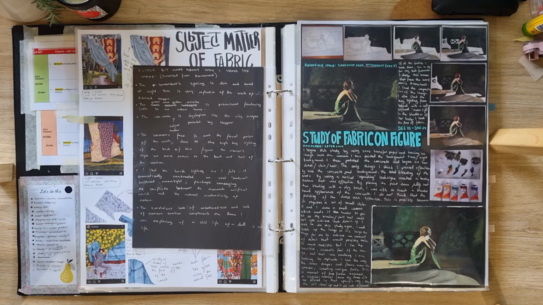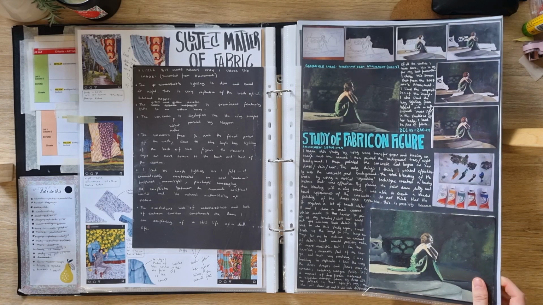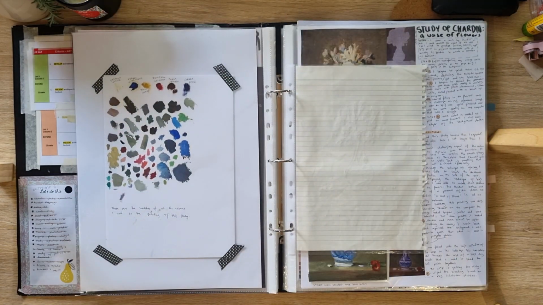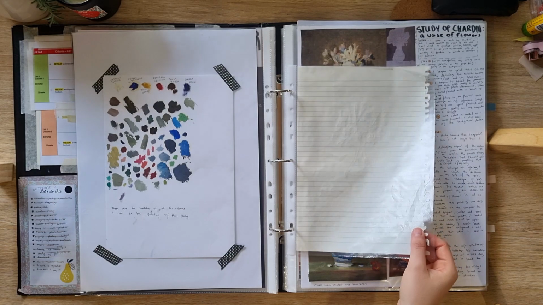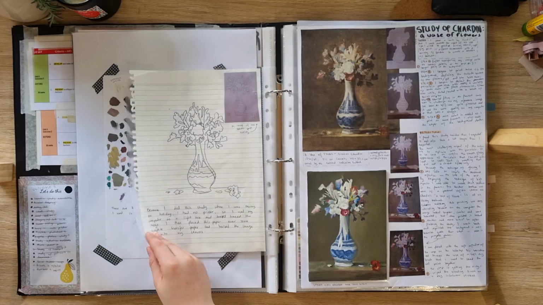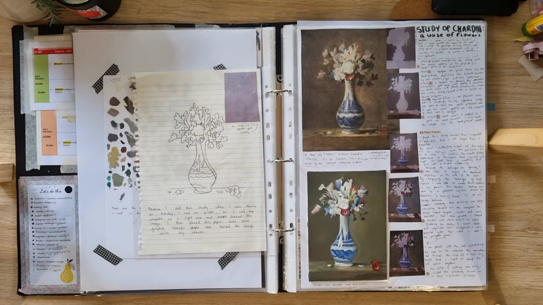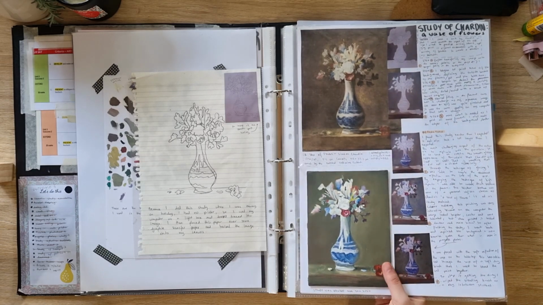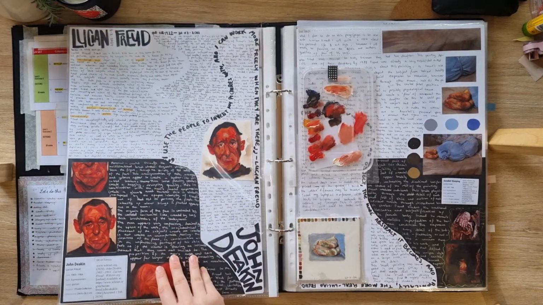And then I did my first study, which was from Atonement, and I really didn't like it, so I didn't even finish it. But here you can see the second study, which is of Chardin, and the image at the bottom left of that right page is my oil painting study. And I just reflected on that and discussed my process.